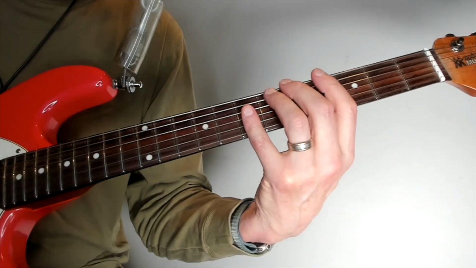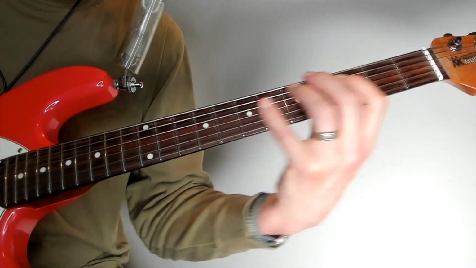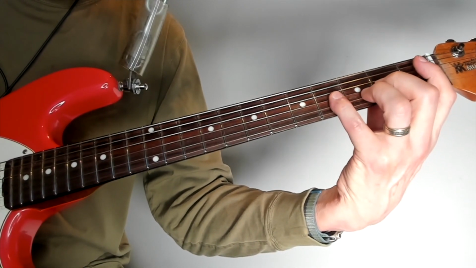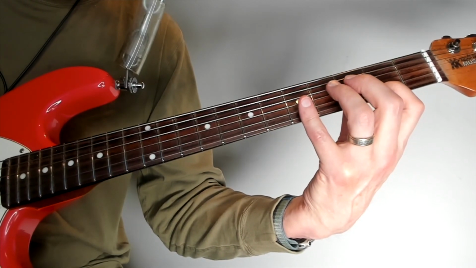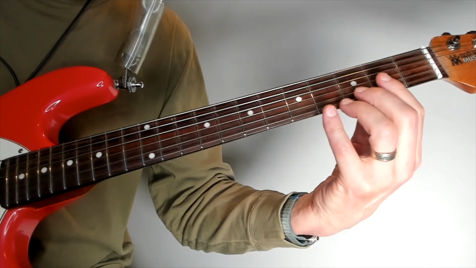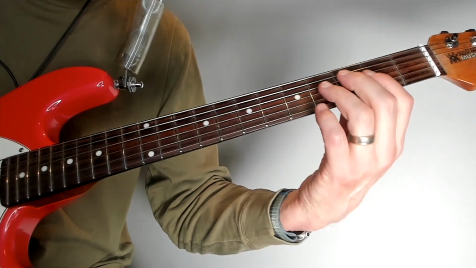And then the original pattern again, 2-4-1-4-1-4 here, starting on the third string. I have to move up a fret to compensate when I hit the second string, 1-4-1-4. And I can refinger that and use the first finger here in each case on the second fret.